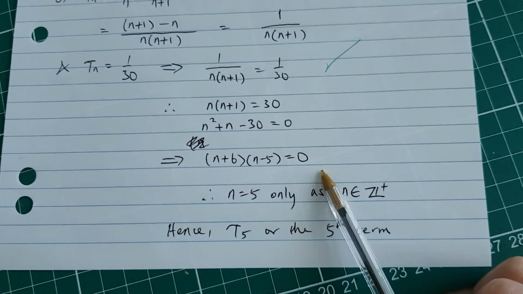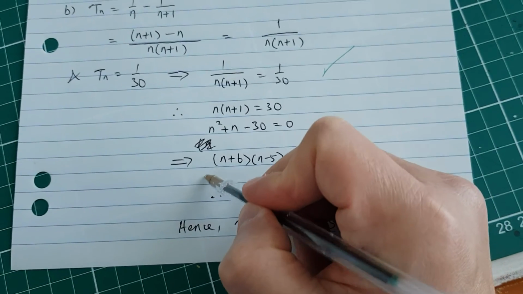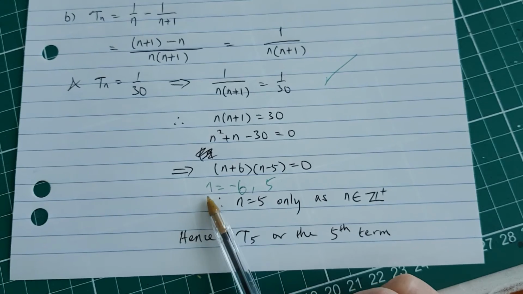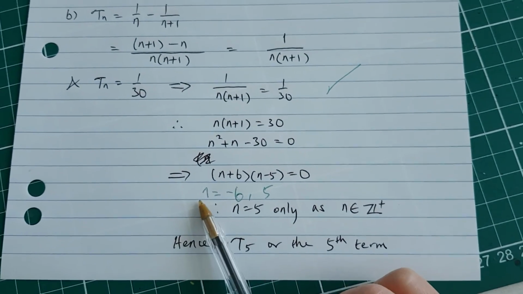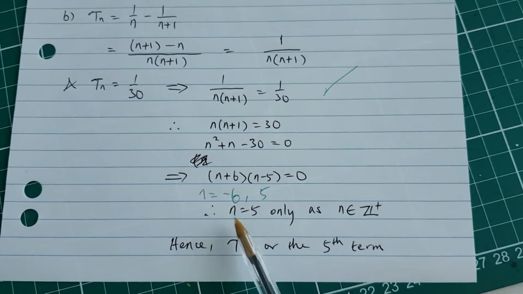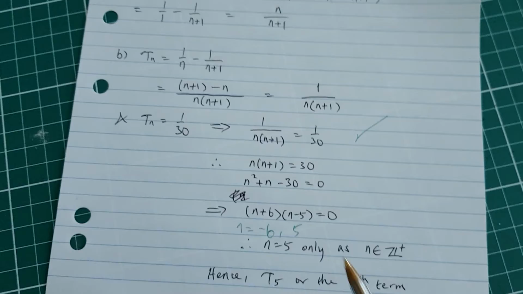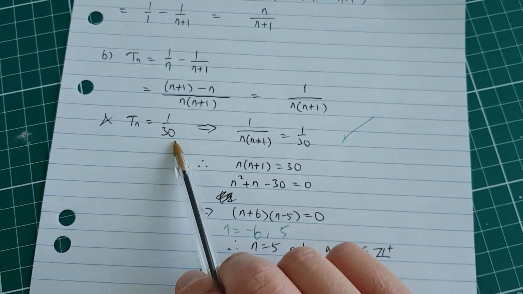And that's that one. Now here, yes, initially n could be -6 or 5, but like I said before in this video all the time, n has to be a positive integer. So the only possibility is 5. Hence, it's the 5th term that makes this sequence equal to 1 on 30.